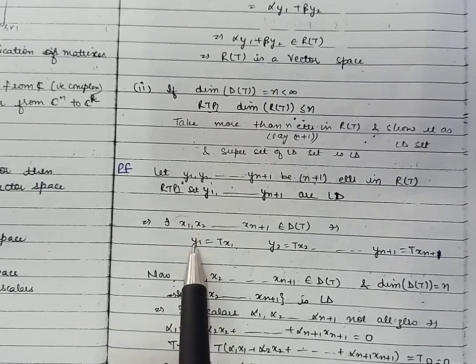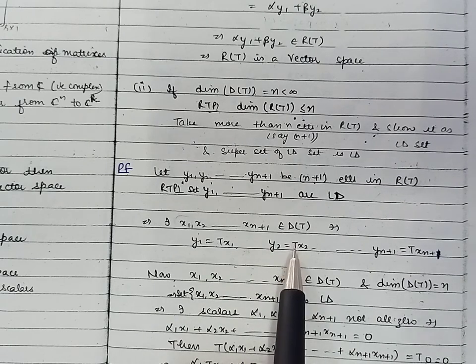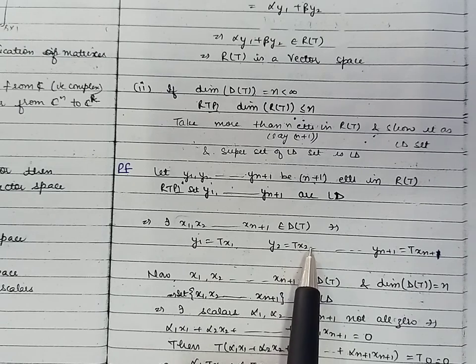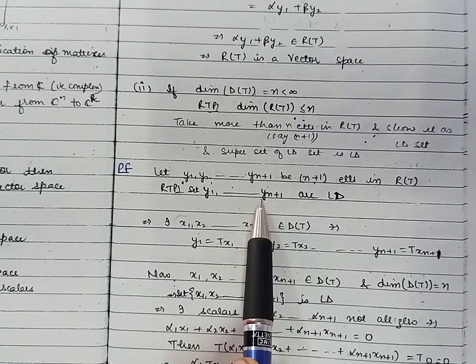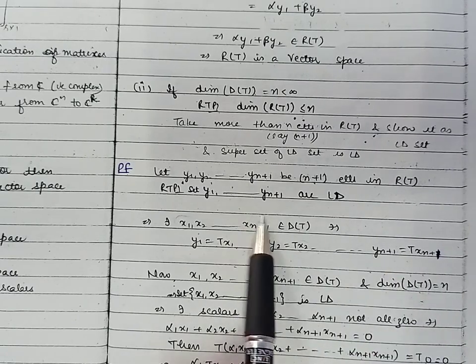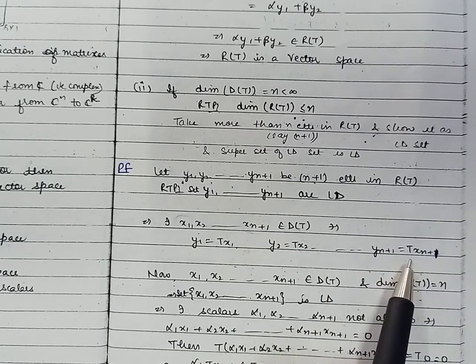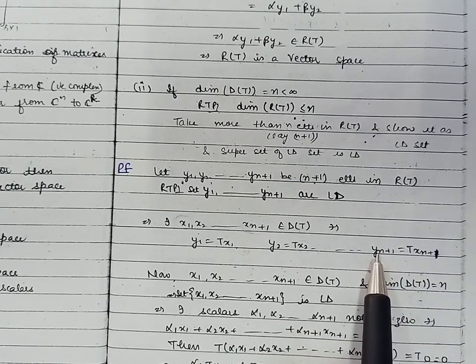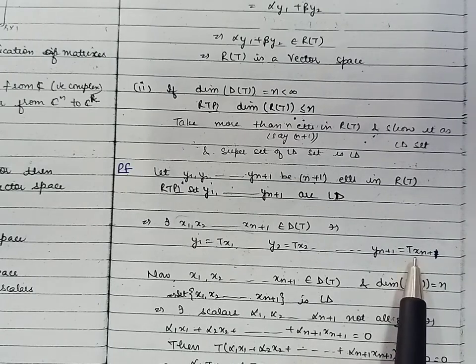So we can take y1 equal to T(x1), y2 equal to the image of x2 under T, where x2 belongs to the domain of T. Continuing like this, y(n+1) is the image of an element x(n+1) from the domain of T. So y(n+1) can be written as the image of x(n+1) under T.